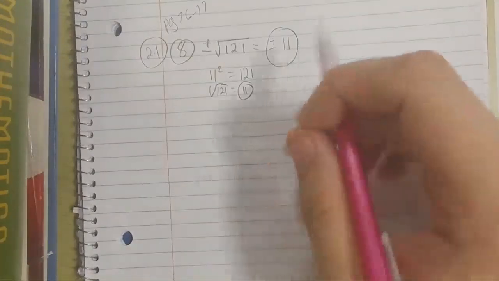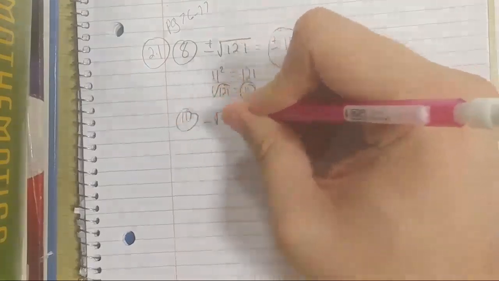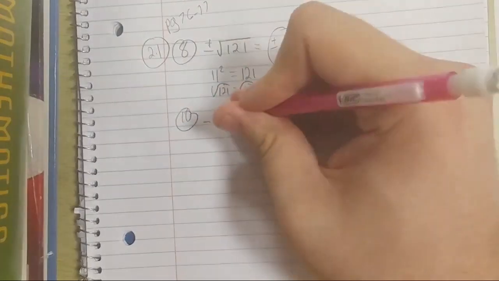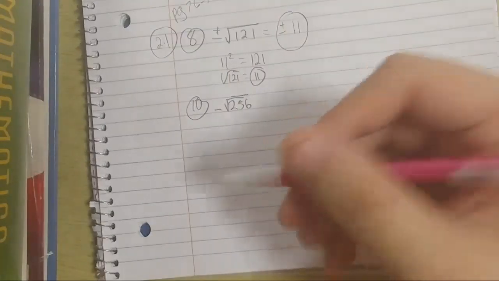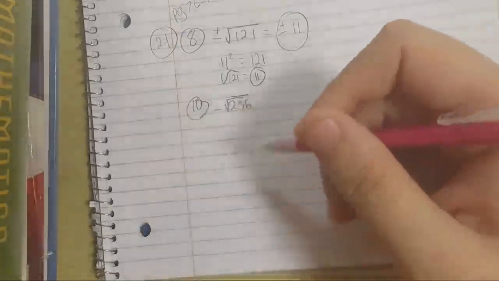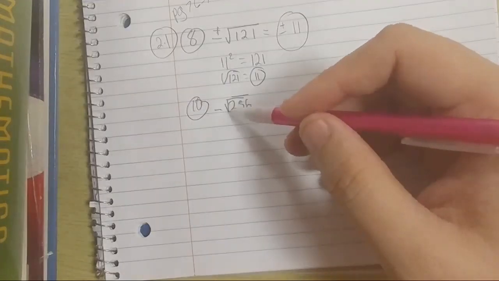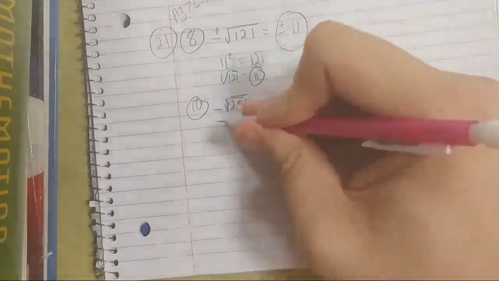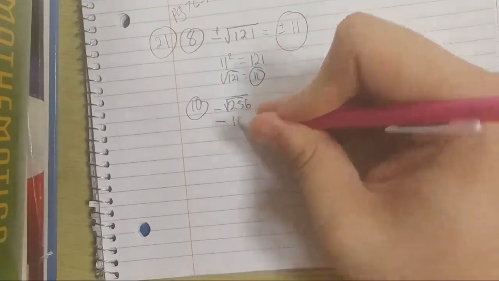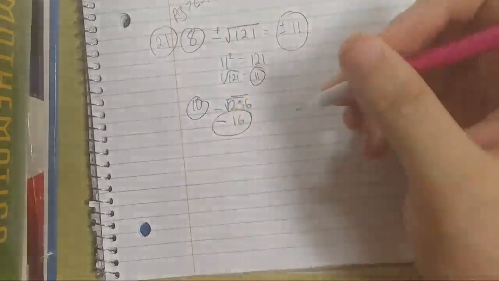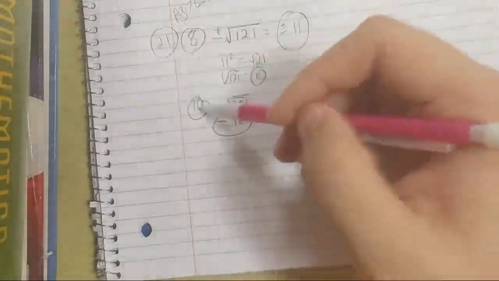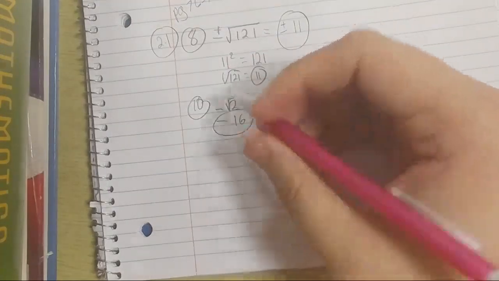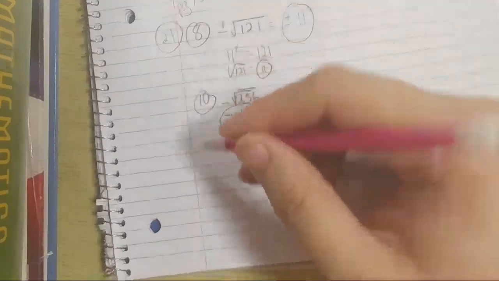Okay? Number 10, which is negative square root of 256. Negative square root of 256. I know, but you can always check in your calculator. You could ask that in class if you don't know how to do that. It is going to be negative, and then the square root of 256 happens to be 16. So negative 16. So that's 2.1, that's 8, that's 10. Let's go and do more. So that's 8, 10. Let's see what else we got here.